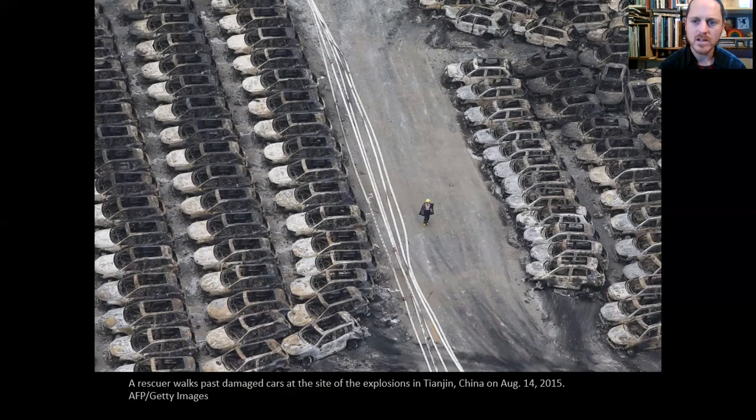This photograph, it says a rescuer walks past damaged cars at the site of the explosion in Tianjin, China in 2015. So kind of an aftermath of a horrible scene. The photograph has this repetition of all of these car forms over and over again. I should note it's a photograph.